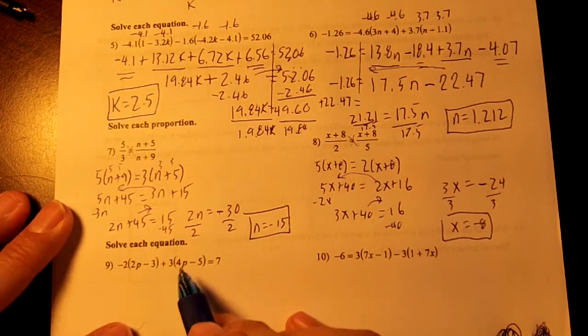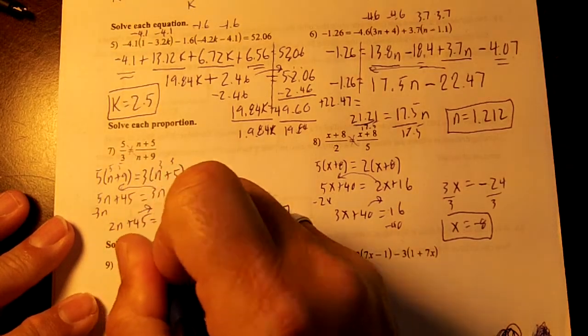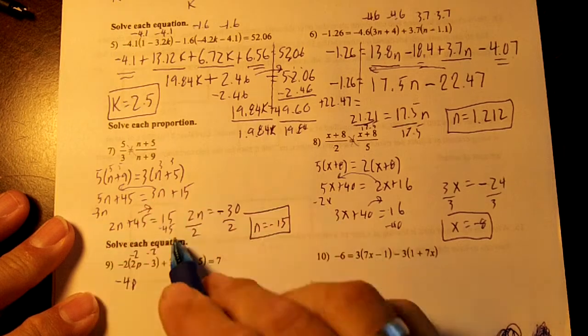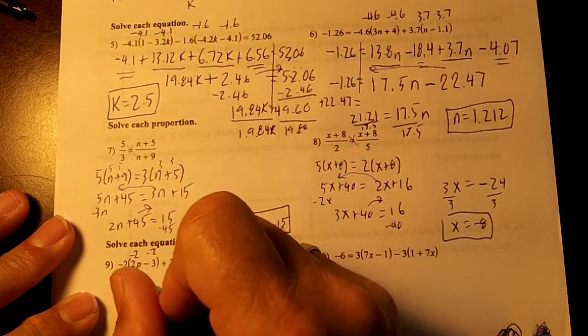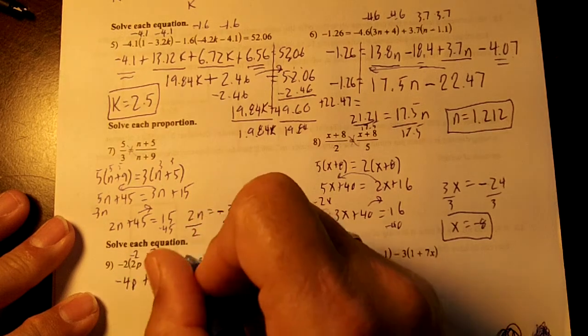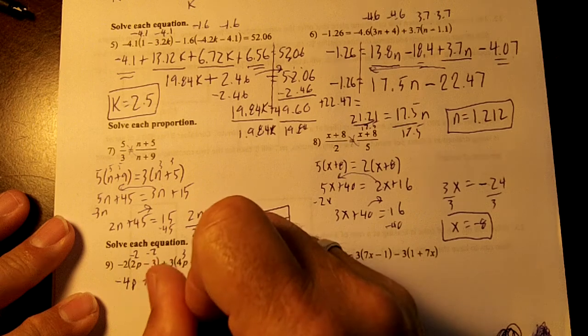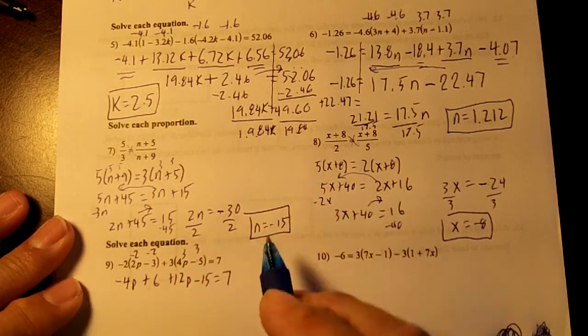And the last two, I'm going to take the negative 2 and distribute. So negative 2 times a positive 2p is a negative 4p. A negative times a negative is a positive. 2 times 3 is 6. Now we're going to distribute our 3. 3 times 4p is 12p. 3 times negative 5 is negative 15 equals 7.